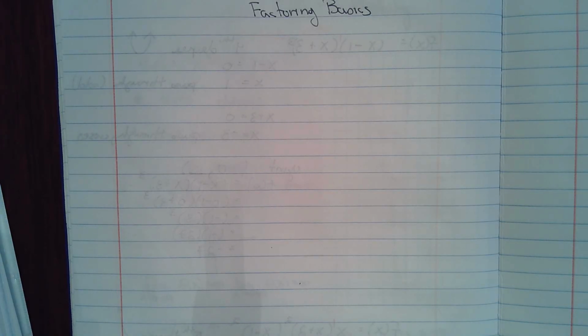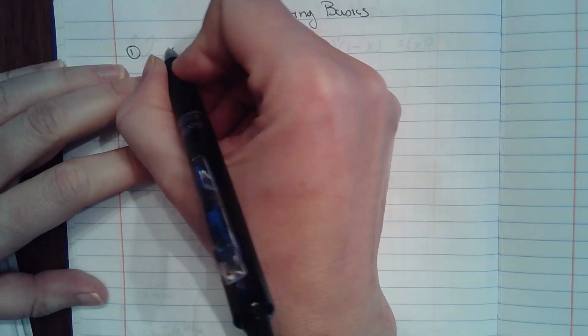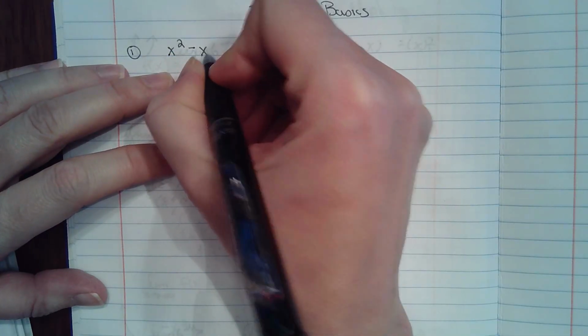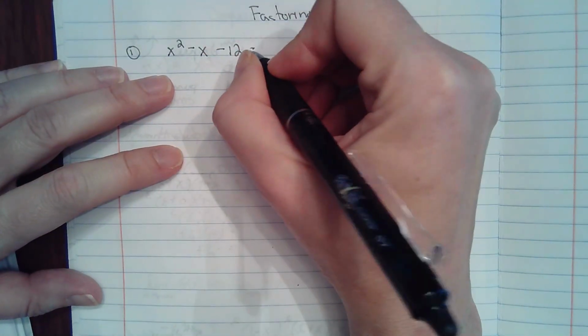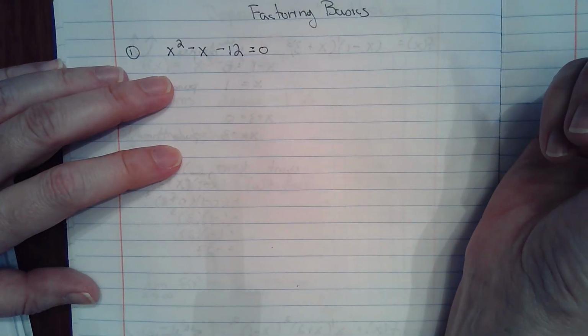We're going to work on some factoring basics today, and we're going to start with our first problem. It is going to be x squared minus x minus 12, and I'm going to just set it equal to 0 so we can discuss the difference between factors and solutions.